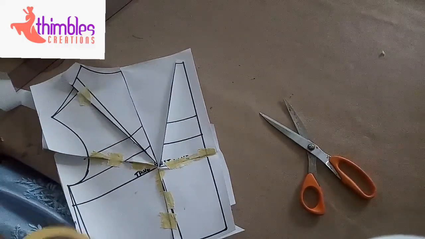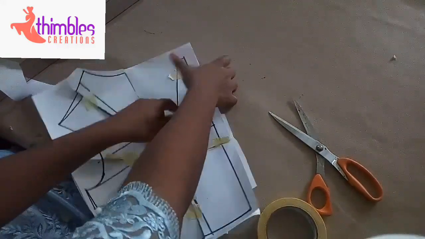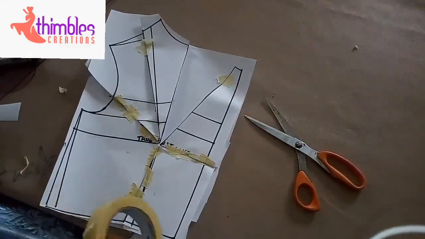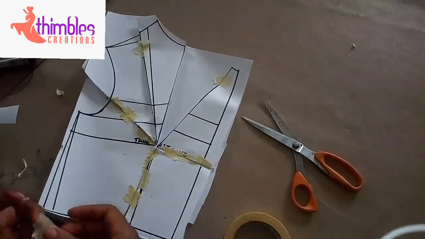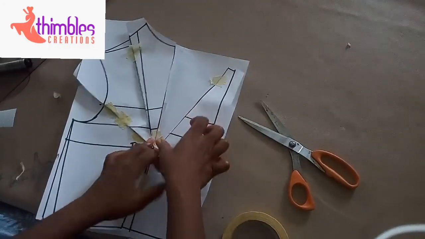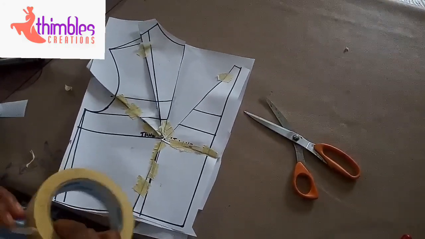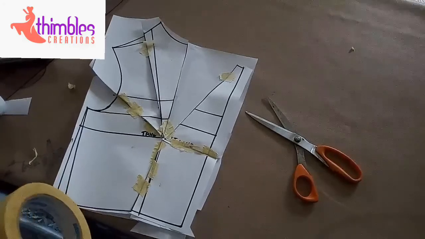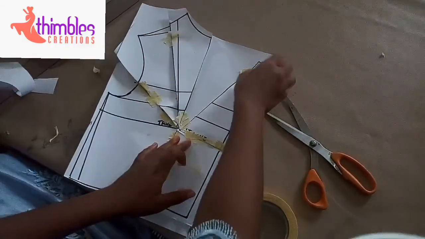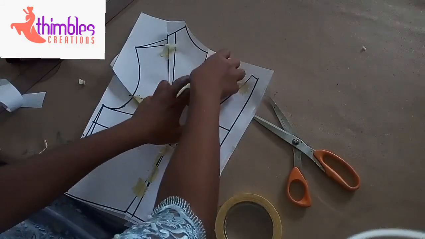So I hope you got something from this class. That manipulation, like you've seen as I've done here, is simply the movement of darts from one position of your body to the other. There is no big deal there. Just understand it and be creative about it. Like I said in the beginning of this video, you can actually move your darts to any position you like on your bodies, as far as you play by the rules. Okay, so that is it.